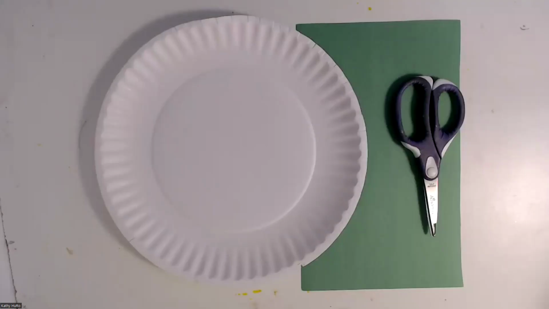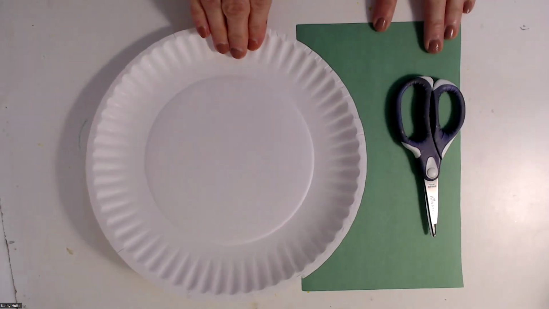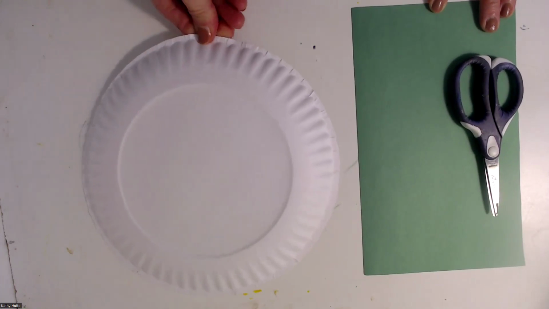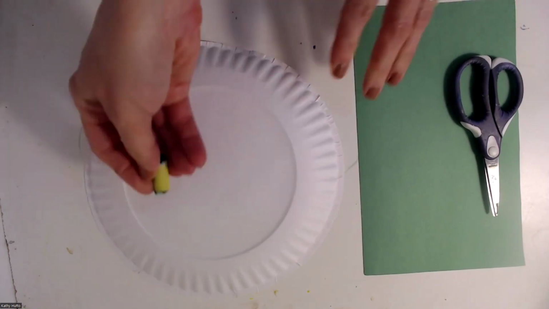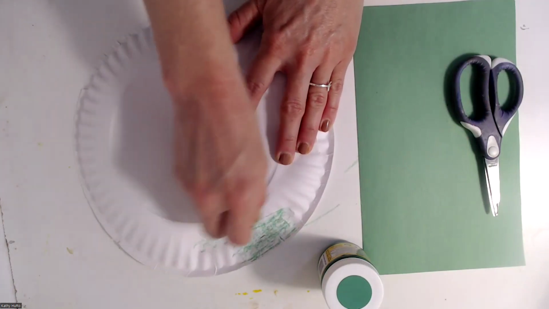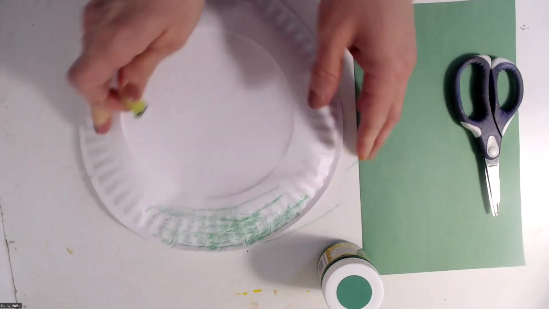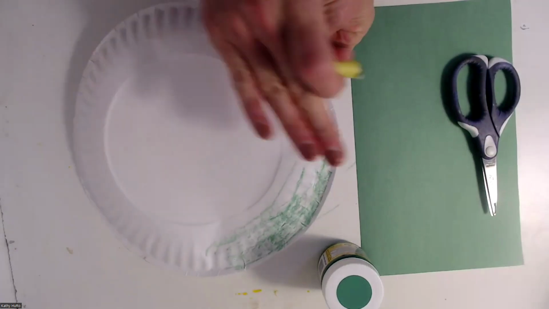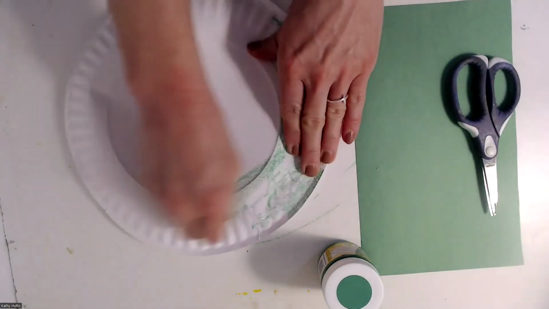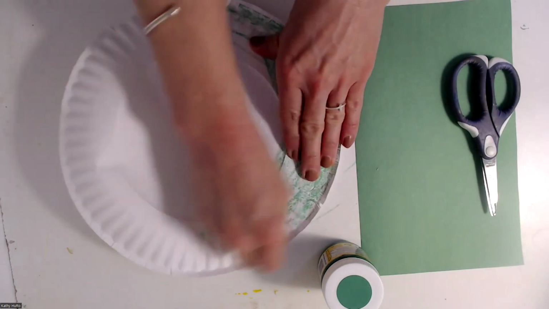For art today, we're going to make a paper plate turtle. If you don't have a paper plate, just cut a white circle from paper. All right, so I'm going to color or paint the paper plate green. And I was going to say, make sure you turn it upside down so the curved part is on the top. So you can use paint or you can use a crayon.